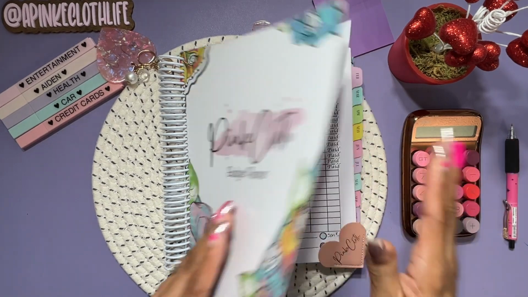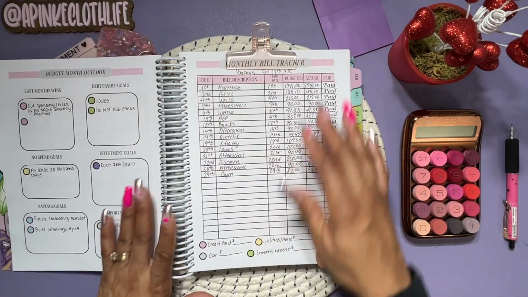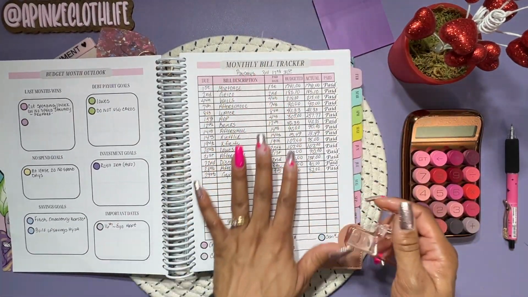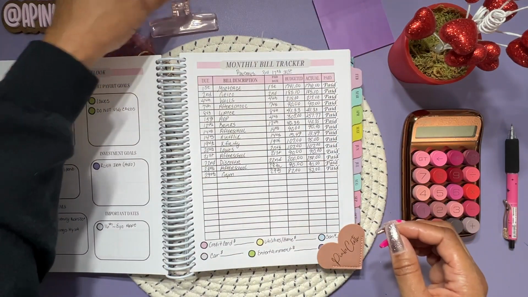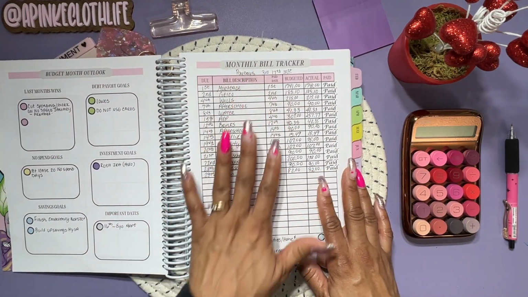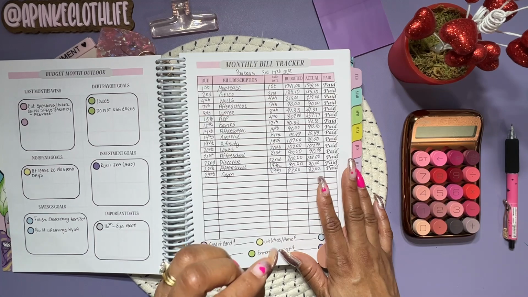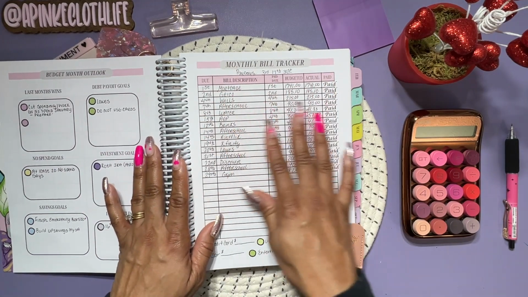So let's go ahead and hop into my monthly bill tracker, which is this lovely page right here. Where can I put my little clip here? So these are all of my bills for the month. I've already logged all the bills and expenses for the month.